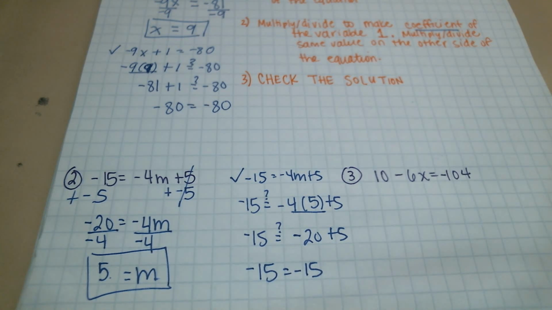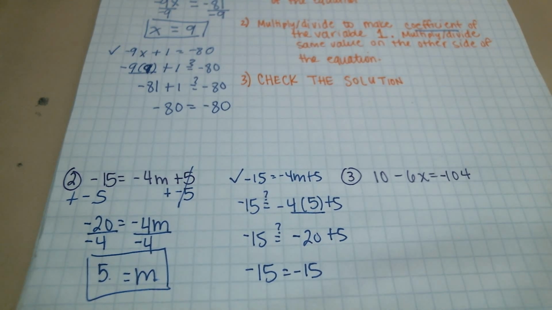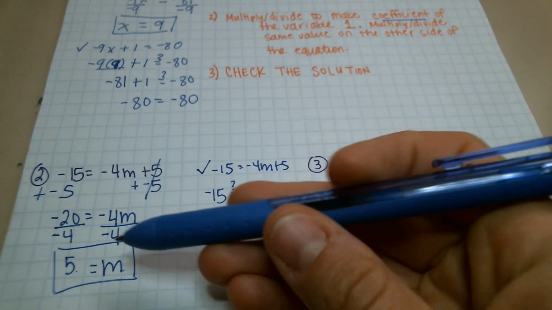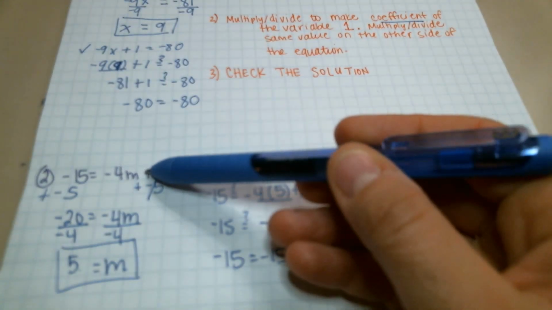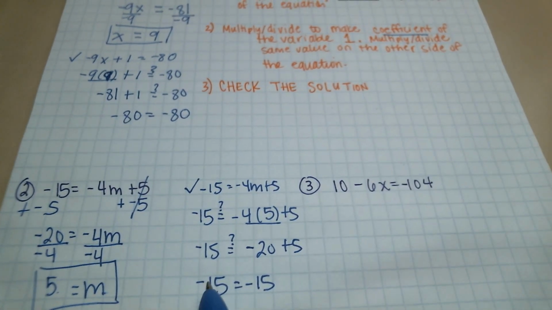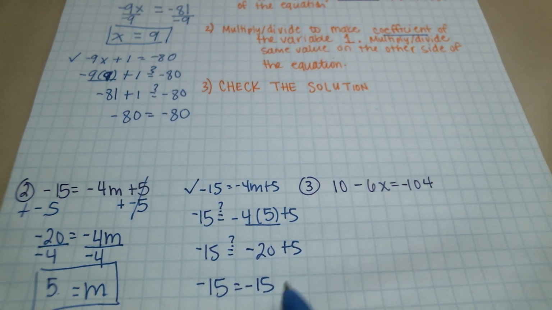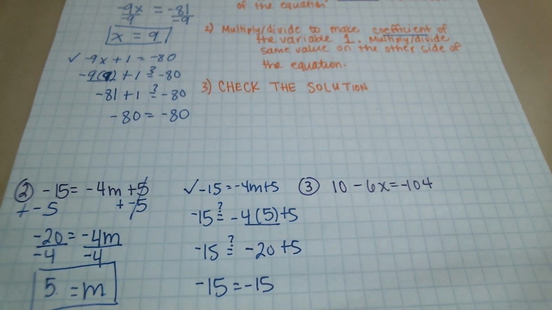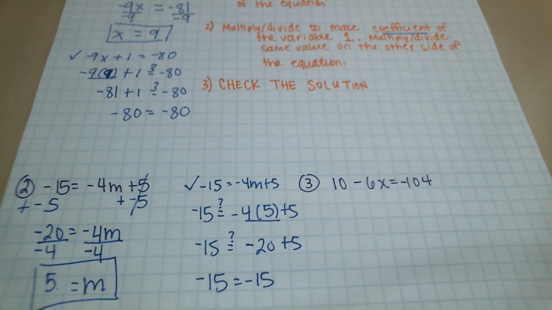So on these questions that you'll see as we go through algebra and as we go through solving, it'll ask, is 5 a solution to this equation? All you have to do is plug it in and check. And if you get one number equals the same number, it works. It's a solution. All right, let's go through and solve a couple more.